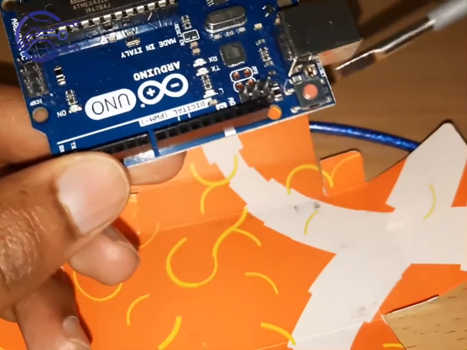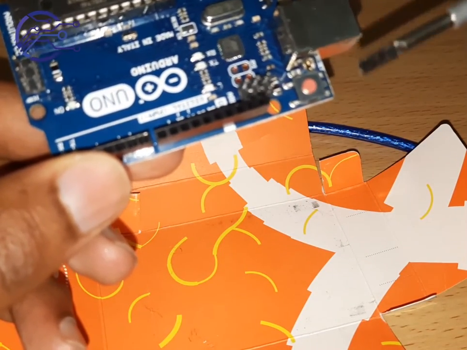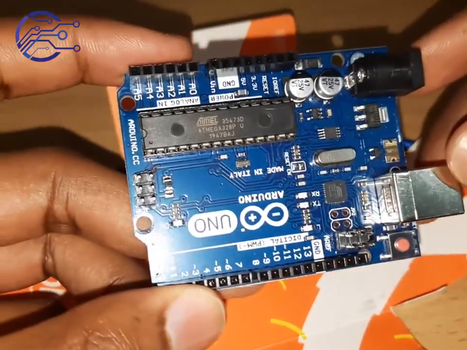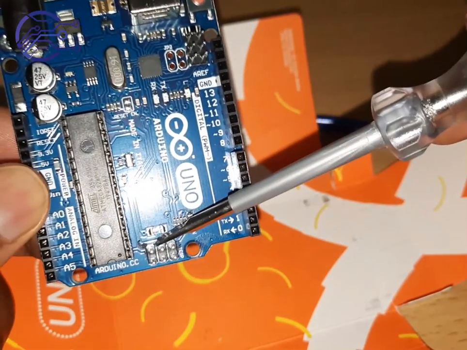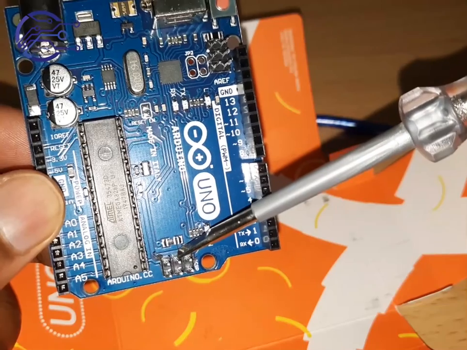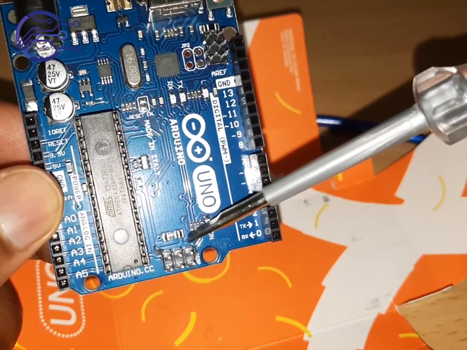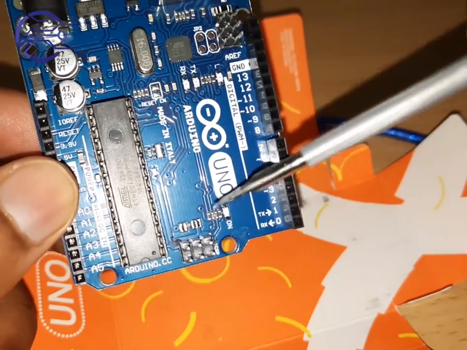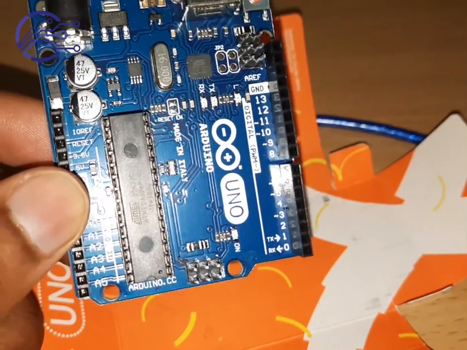And then we have here a reset button. We shall be seeing the purpose of this button. And then we have the ICSP pinout. This is the microcontroller programming port that we learned earlier in the lesson. So this is the pinout for that port.